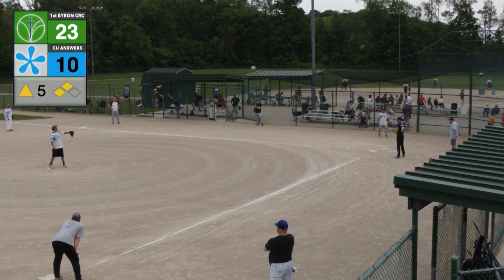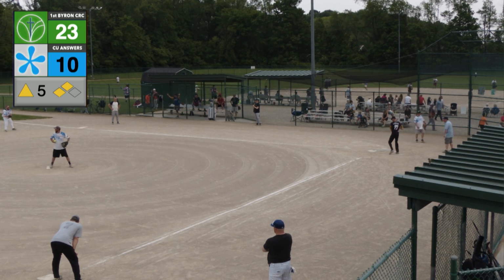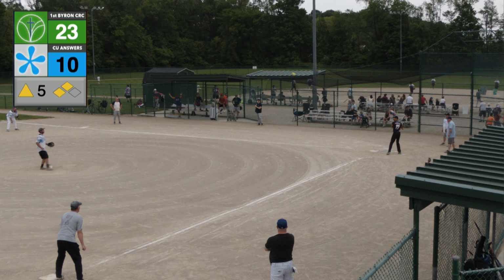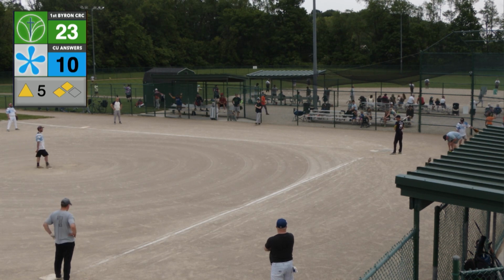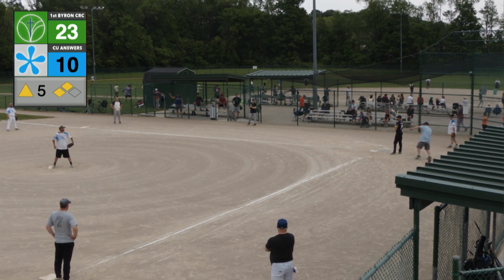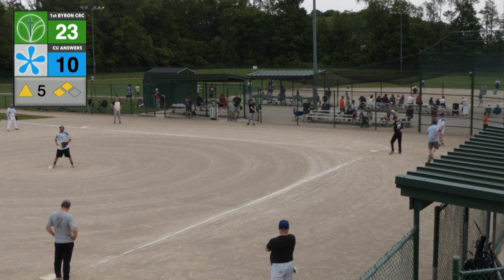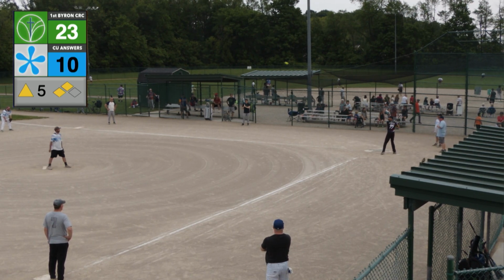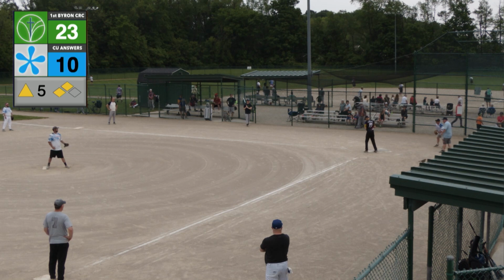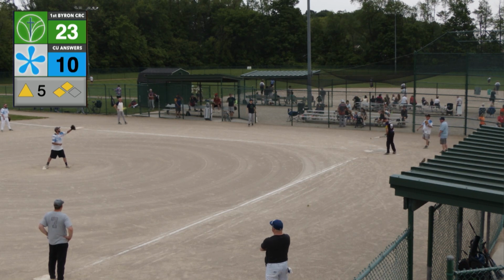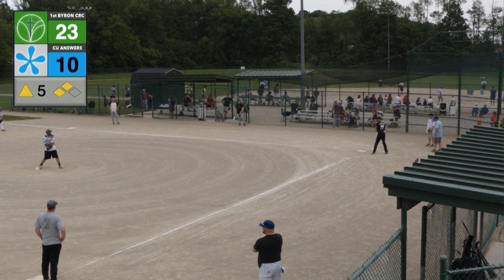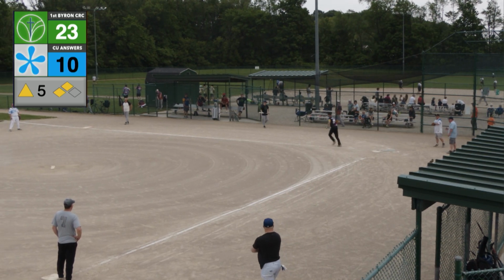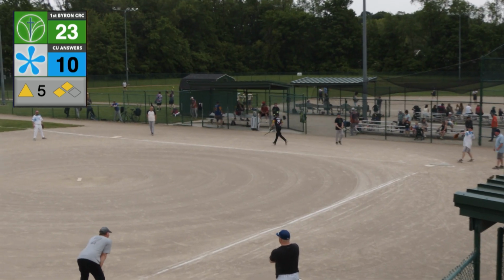Count remains 1-2, but it can't be fouled again. One-two pitch misses inside, 2-2. Two-two pitch misses inside, 3-2 now. 3-2 pitch misses. That'll be ball 4, which will load the bases with 2 away.